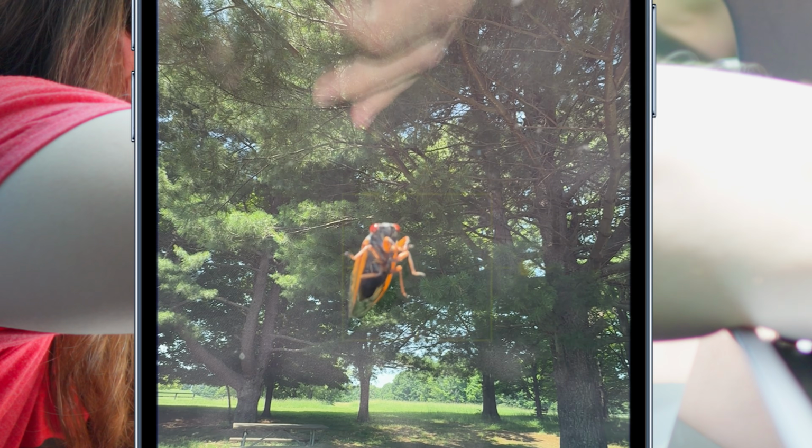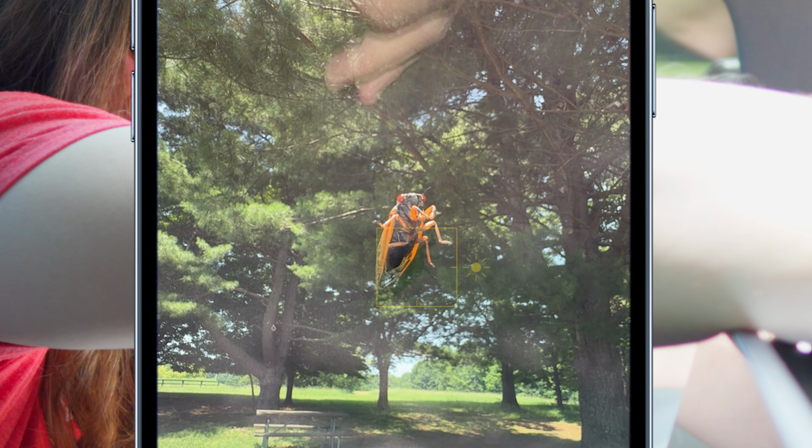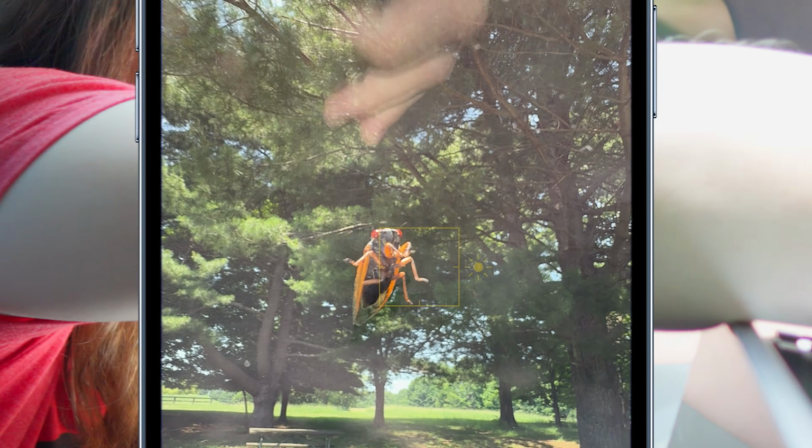That little bugger right there, the worst. They're everywhere. Thousands and thousands and thousands of them.